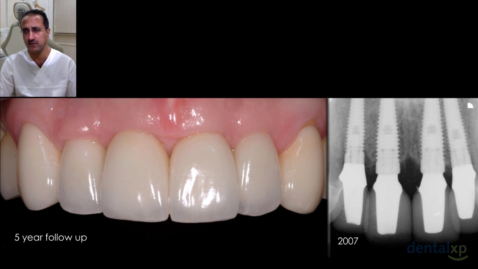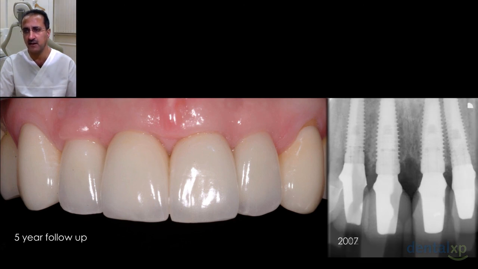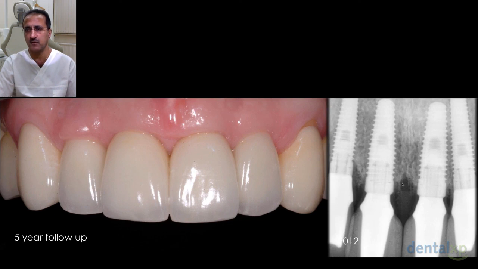It almost looks like a reverse architecture, but you can see a faint outline of something here. And then when we look at it after 2012, 5 years later, you can see definitely some further mineralization here and some improvement of the bone levels around these implants, and a suggestion that we're getting some bone growth rather than remodeling and loss, which is interesting.